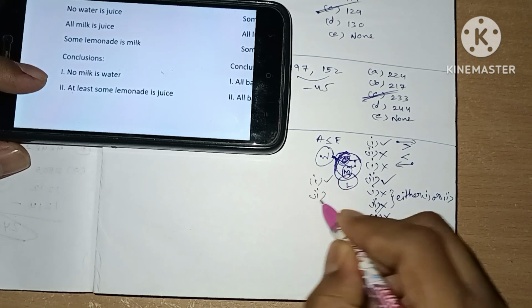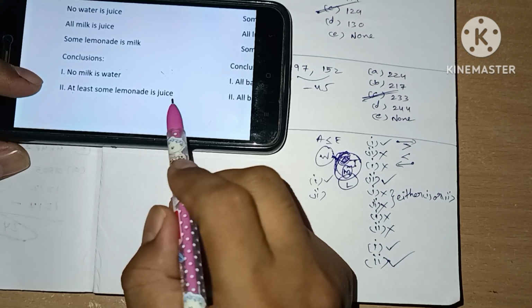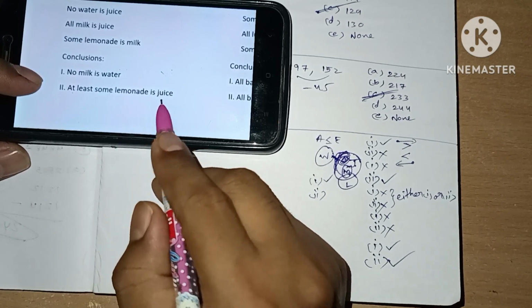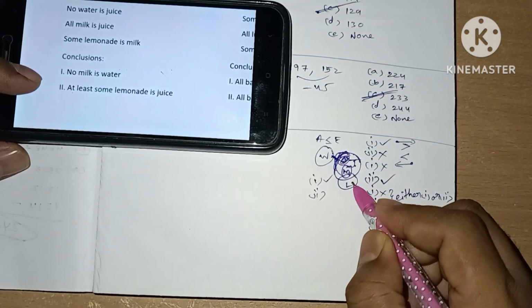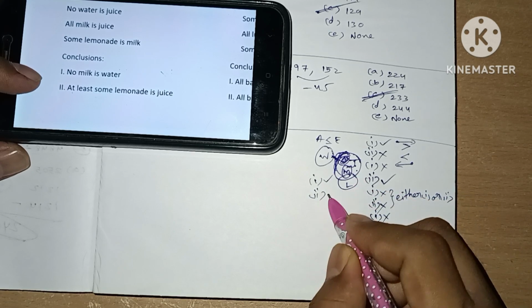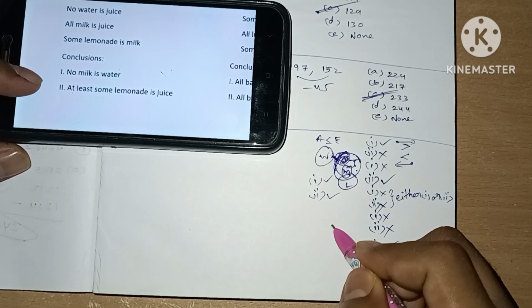Second conclusion, at least some lemonade is juice, means some lemonade is juice. Some part of lemonade is sharing with juice, as it is sharing. So second one is true.